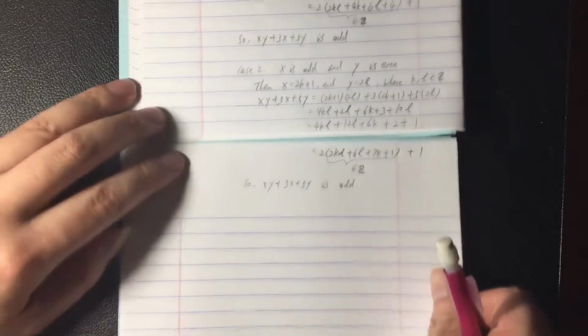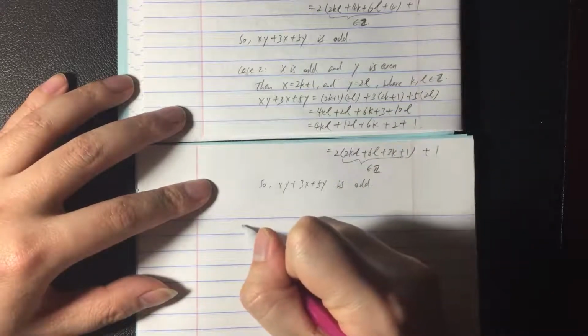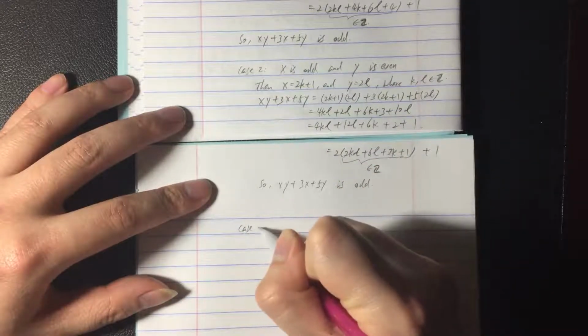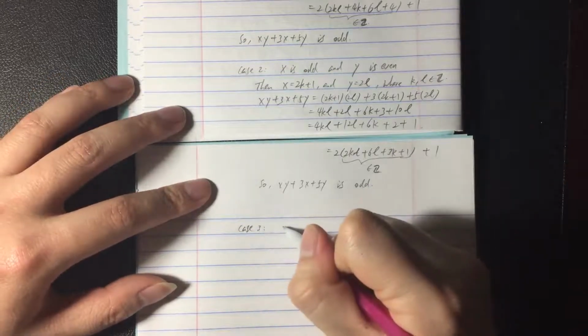Next, case 3. Case 3, x is even, y is odd.